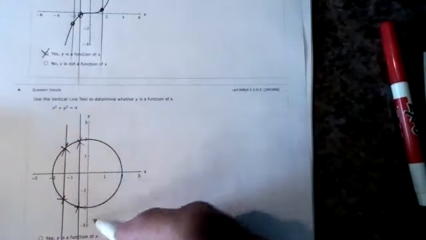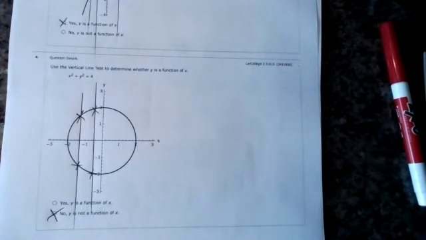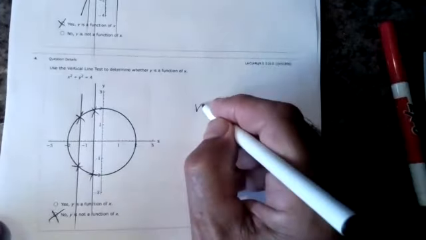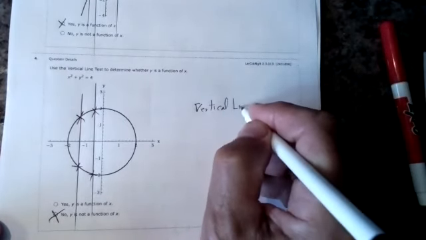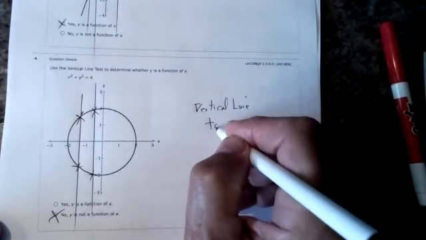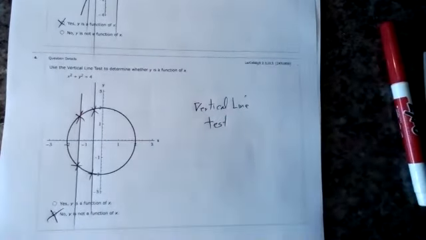If it intersects at more than 1 point, then it's not a function. So this is the vertical line test. We do that test if you already have the picture and we ask you to tell whether it is a function or not.